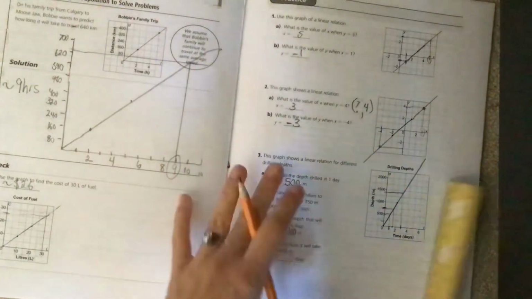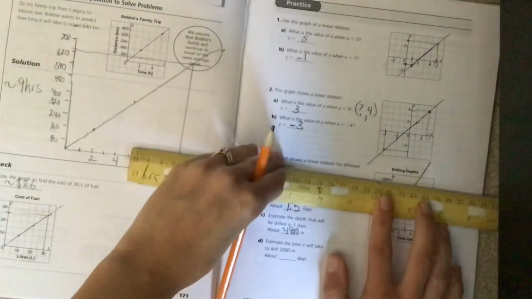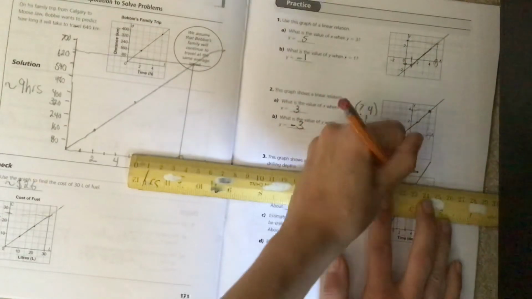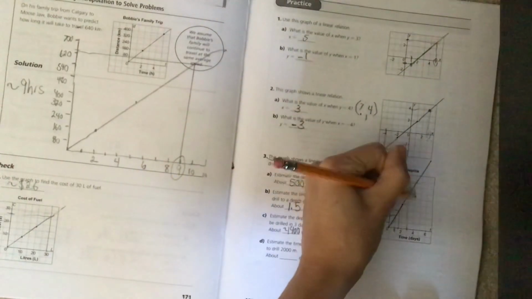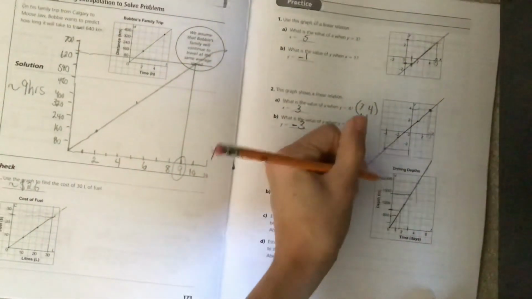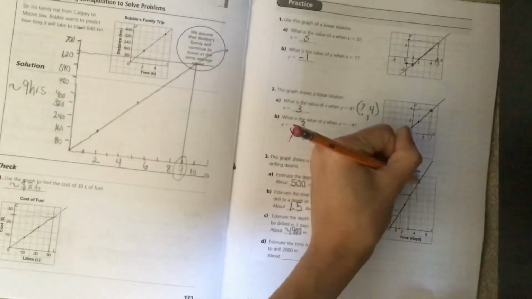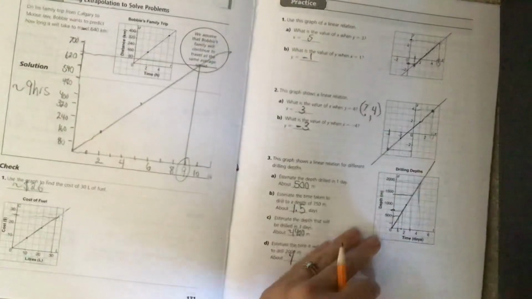And then we're looking for the last one at 2000 meters. How many days would that take? So we'll go across and then down. Looks like that one's lining up at 4 days, approximately 4 days.